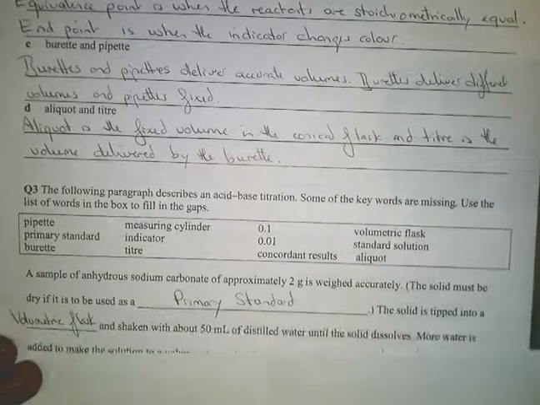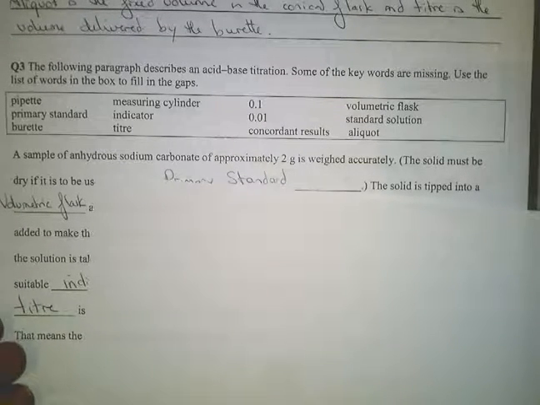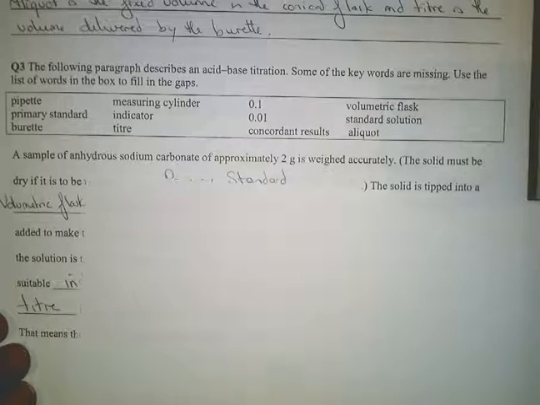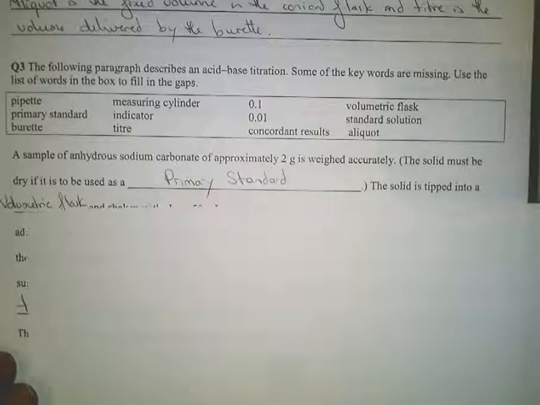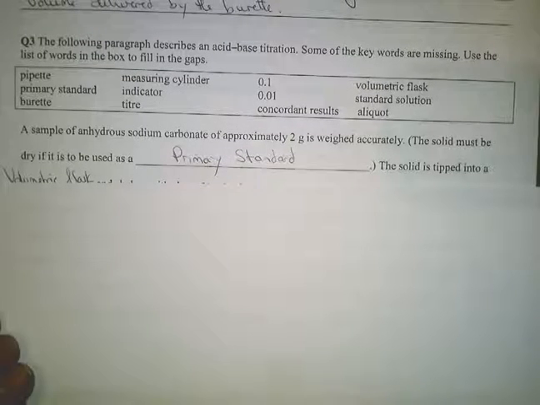Okay, a sample of anhydrous sodium carbonate. Anhydrous means without water. So if there's water attached, then when you measured out the sodium carbonate, you wouldn't know how much water was attached. So it's dried out, it's anhydrous. Of approximately 2 grams is weighed accurately. The solid must be dry if it's to be used as a primary standard.